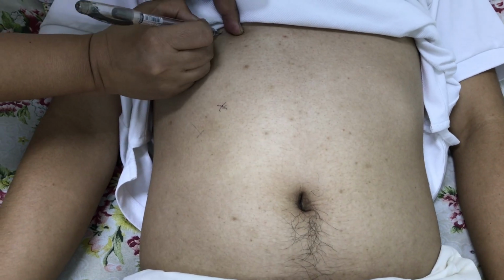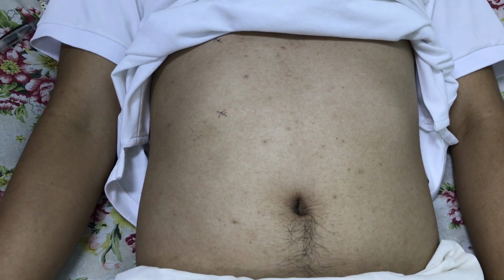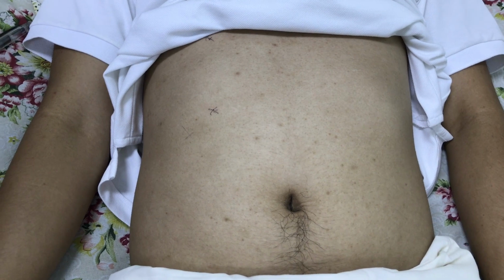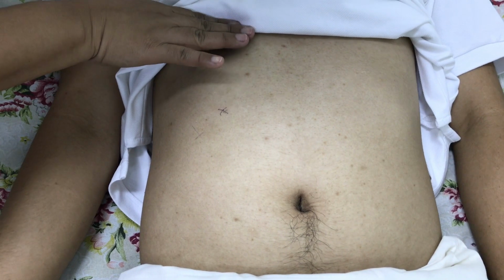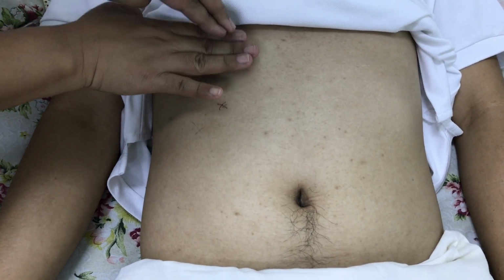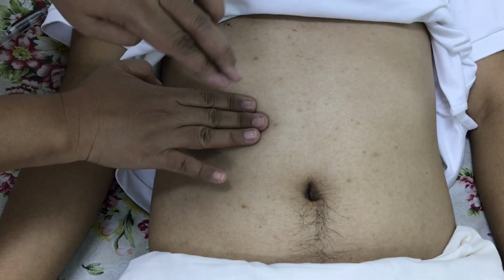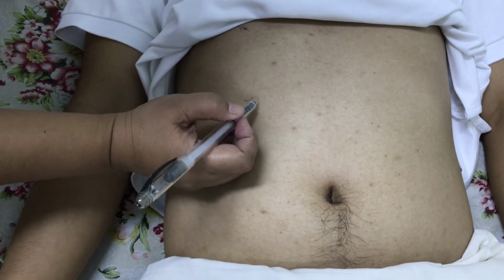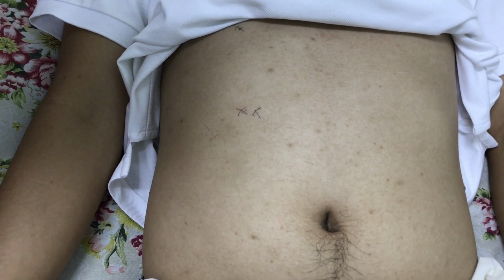Remind the client to exhale after percussing. Now to assess the upper border, percuss over the upper right chest at the mid-clavicular line and percuss downward, noting the change from lung resonance to liver dullness. Mark this point. It is the upper border of liver dullness.